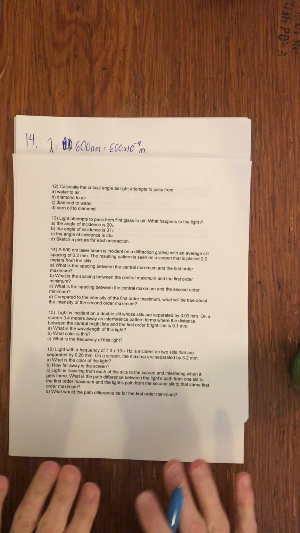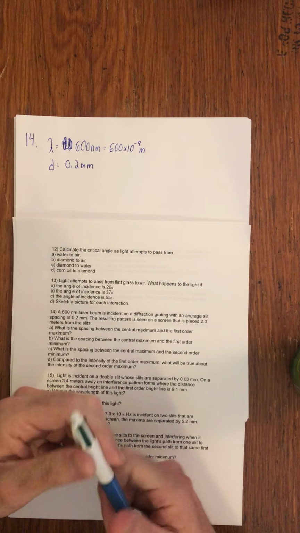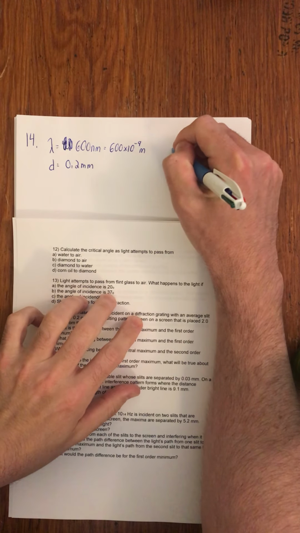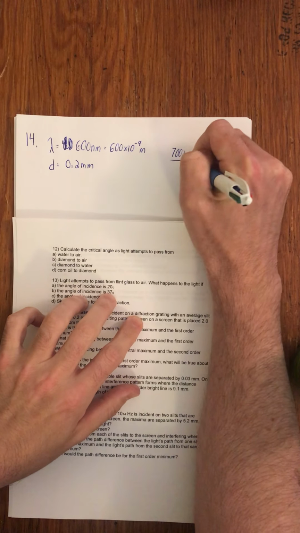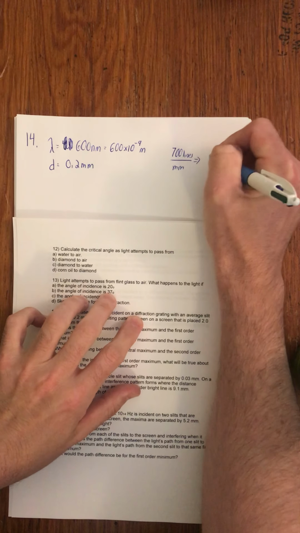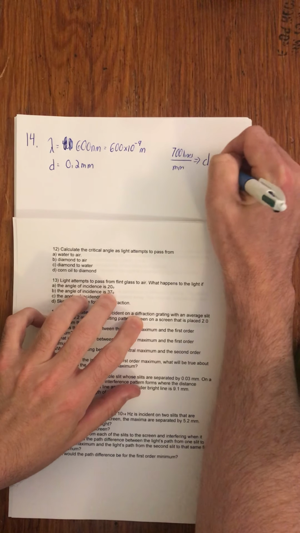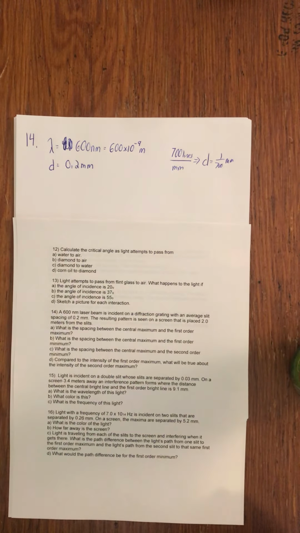Oftentimes, though, that's not the way diffraction gratings are described. I hinted at this in the previous video, but often, for example, the one that I had, 700 lines per millimeter is the way that one was phrased. So what would be the average slit spacing for that? Well, I would do 1/700th of a millimeter and throw that in my calculator.